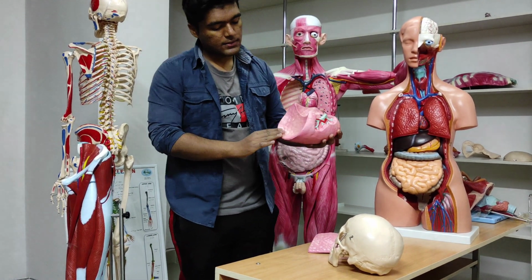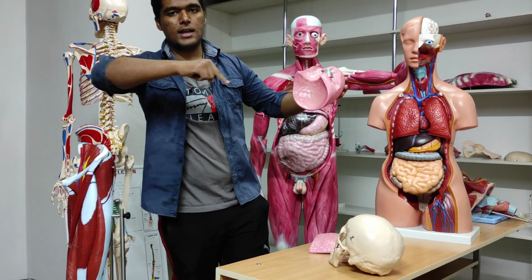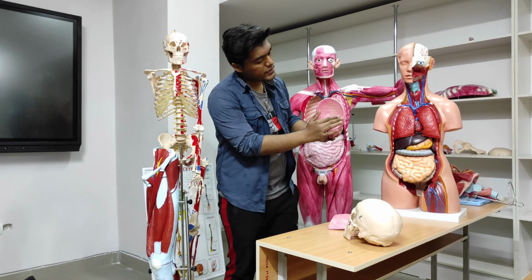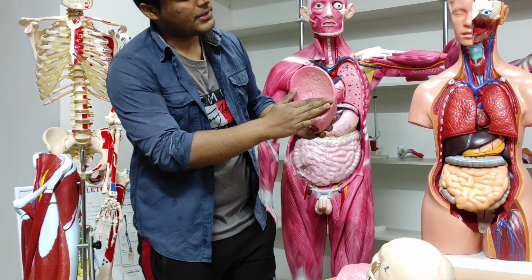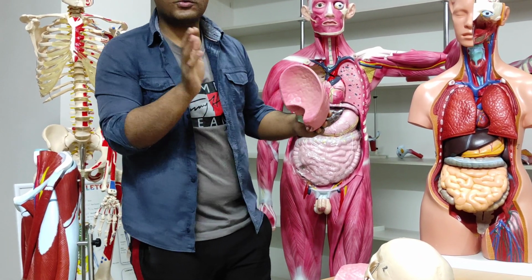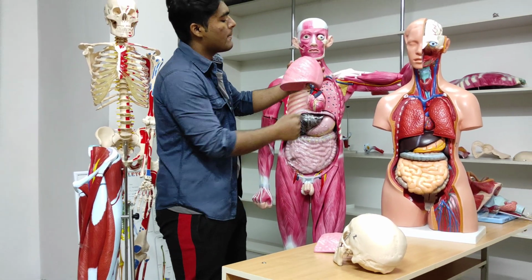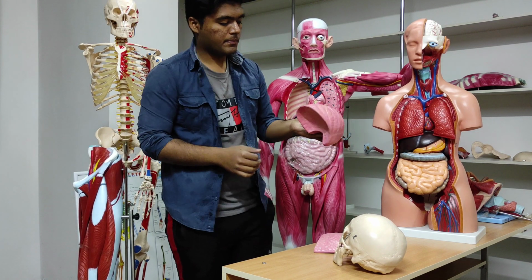Talking about the inferior border, as its shape shows, it is semilunar in shape. Now, this is the base of the lung, and the base is diaphragmatic and concave in shape. The concavity is due to the diaphragm, because the base lies above the diaphragm.